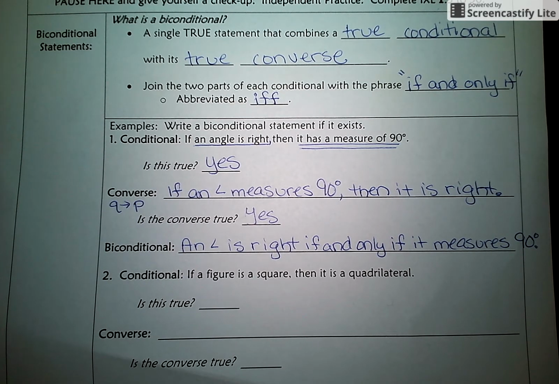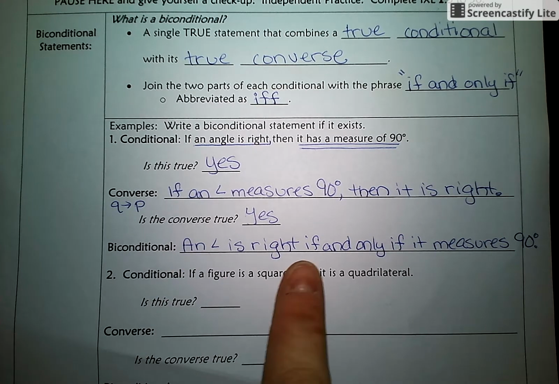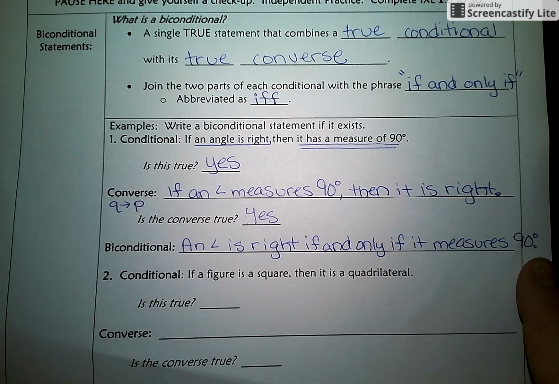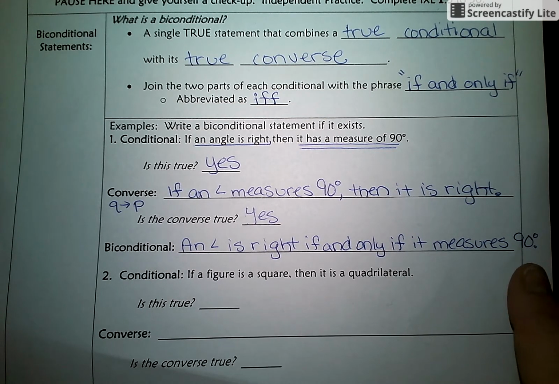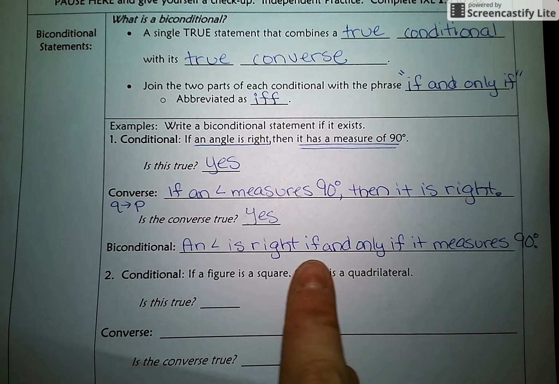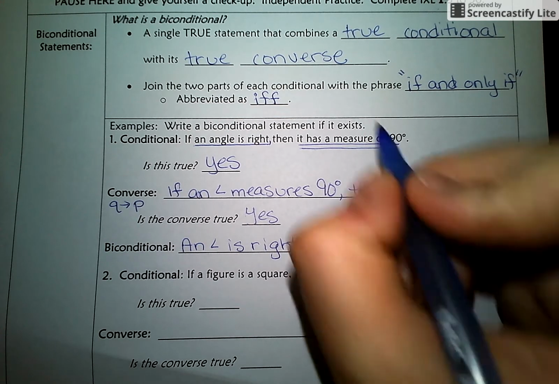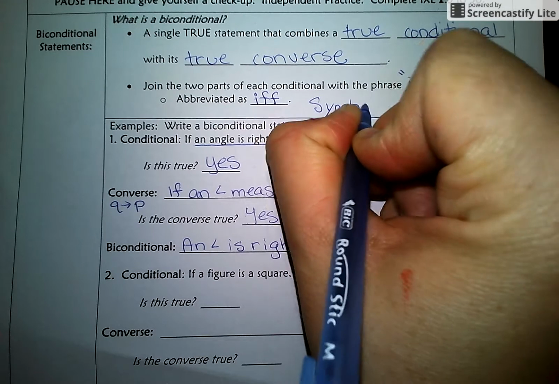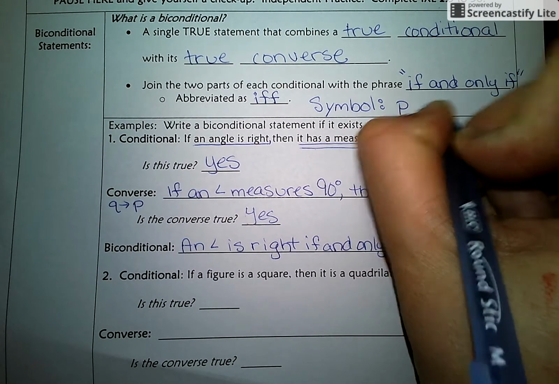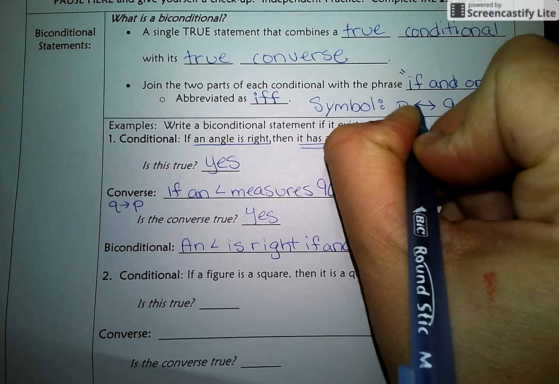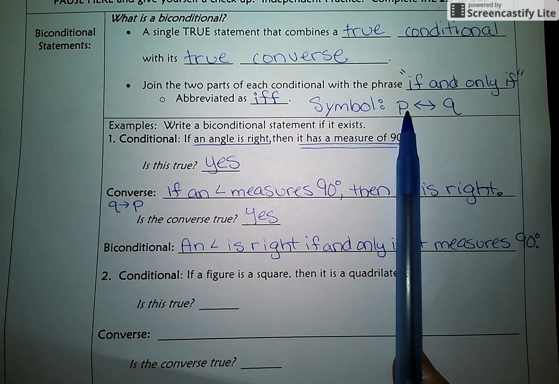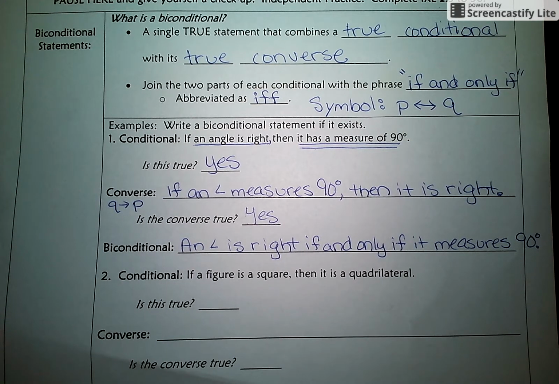Okay, let's read this and see if it makes sense. An angle is right if and only if it measures 90 degrees. Or we could turn this around and say, an angle measures 90 degrees if and only if it is right. A biconditional can be read forwards and backwards. You can rearrange the converse and conditional, and they are both still true. Well, of course, this is geometry, and of course that means we need a new symbol. The mathematical symbol for a biconditional statement is a P and a Q with a double-headed arrow in between. This signals that you can read the statement forward or backwards, and it's still a true statement.